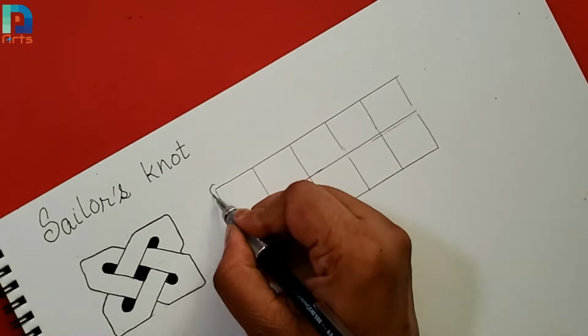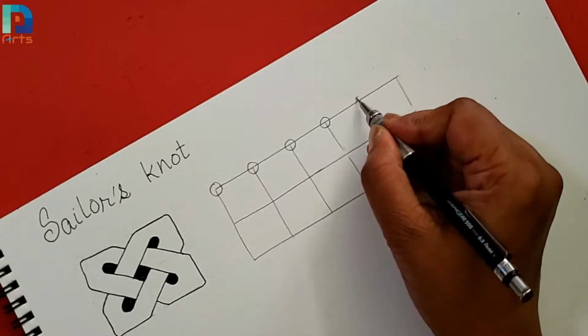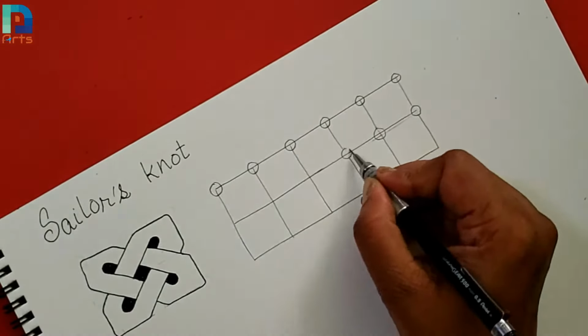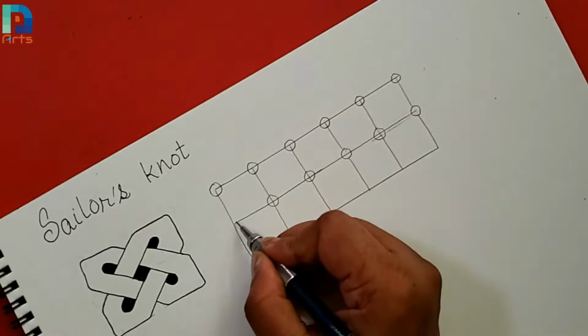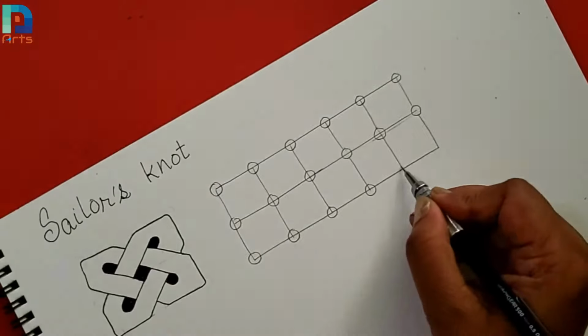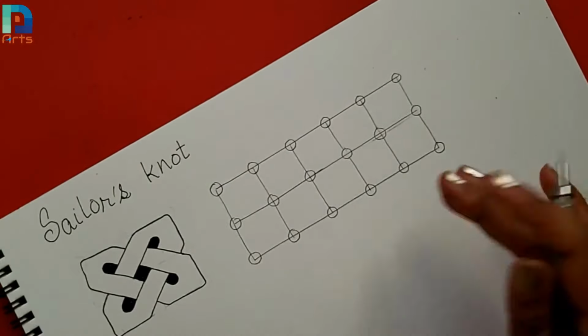Now again, the next step is to draw the circles after drawing the grid. After drawing the circles in all the corners, the next step is to draw the circles in the center.